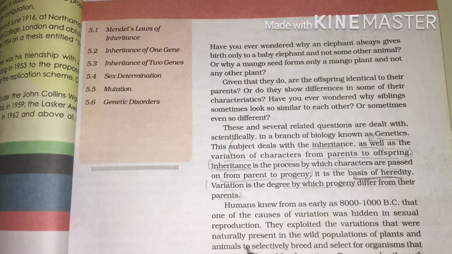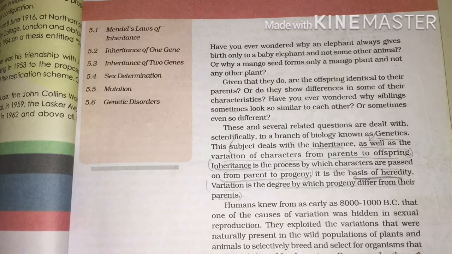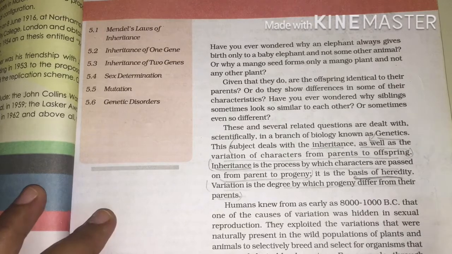They exploited the variations that were naturally present in the wild populations of plants and animals, which means they started to use plants and animals which were present naturally in the environment, and they crossed them and have gotten new plants.